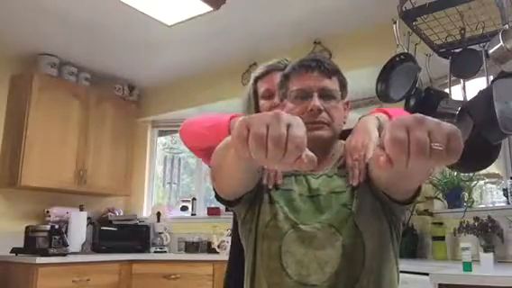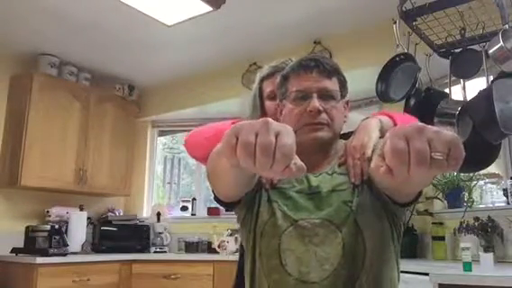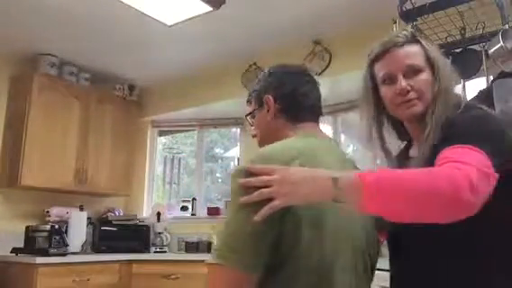Then we're going to do scapula abduction. You're going to reach forward, and now resist as I push back. Good. All right, you can put your arms back down to your sides. I'm going to turn you back around.